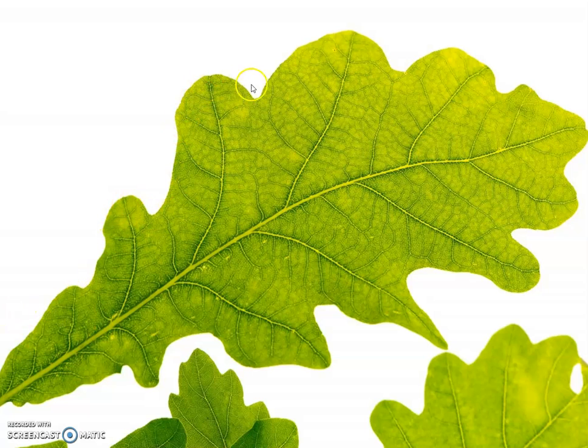So they're strongly lobed, as you can see here. It can be quite difficult to tell the difference between sessile oak and pedunculate oak with the leaf alone. Usually if the acorn is present, it's the easiest way to identify the difference between them. And you're lucky this time of year, usually around November, the acorns should be out. So that's a good indication.